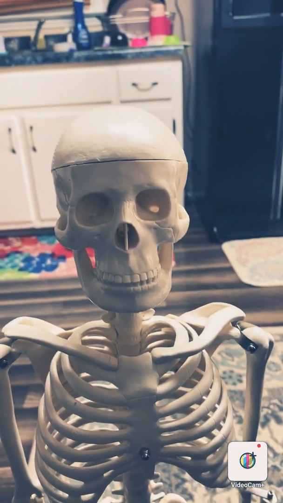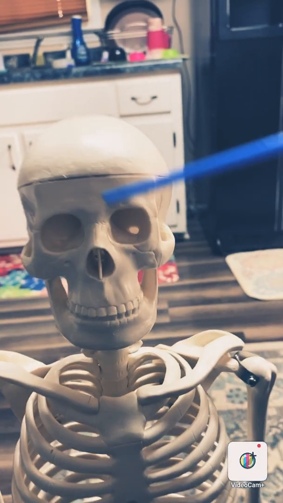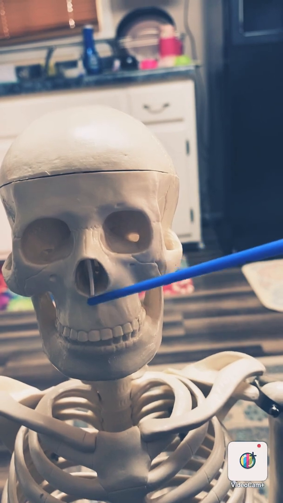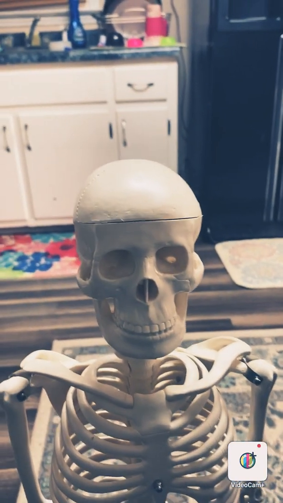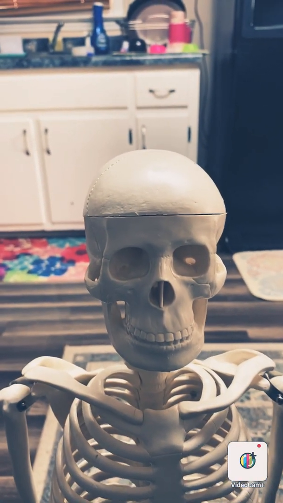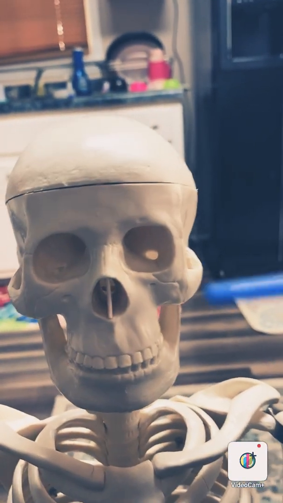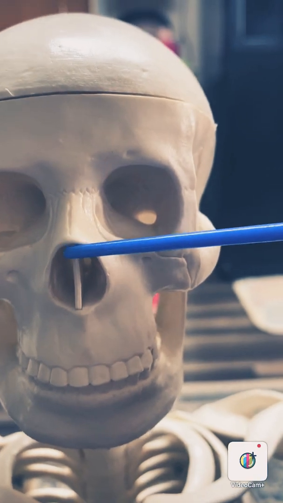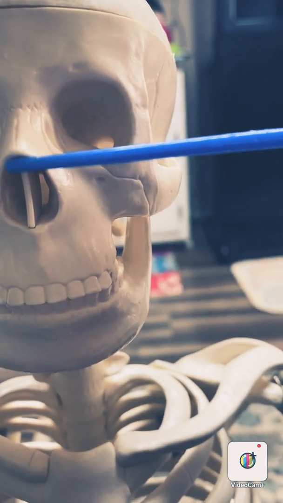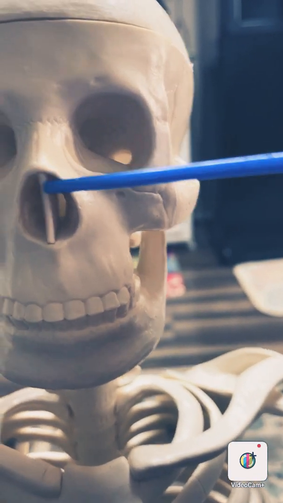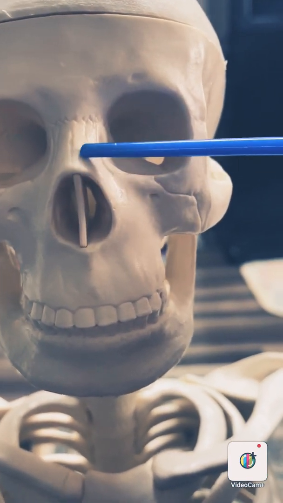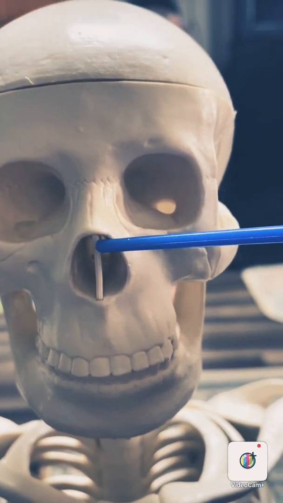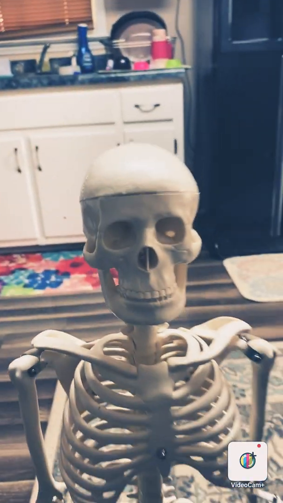So the vomer bone is located here. The perpendicular plate of the ethmoid bone is located above the vomer bone, which is right here. From right here at the tip to about here is the perpendicular plate of the ethmoid bone.